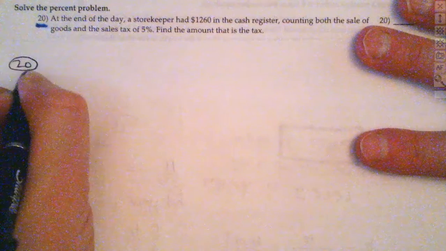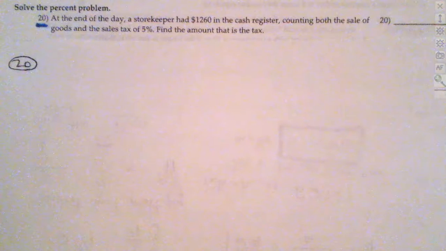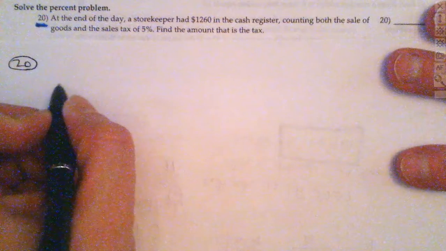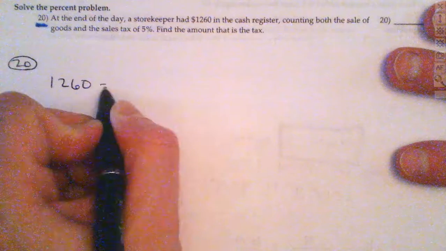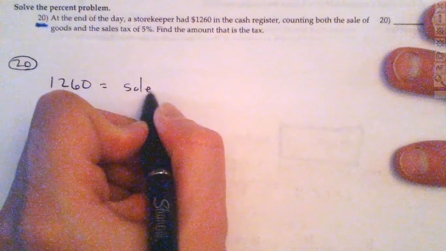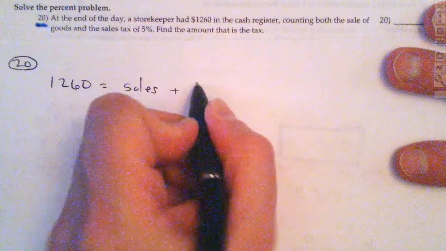Now let's review taxes. So again, taxes, well, that relates to a percentage of the amount spent. So the more money that you spend, the more you're going to pay in taxes. You're going to pay a lot more in taxes on a brand new car than you would on a new television. The same percentage rate, much different amounts though. So we're now going to look at that 1260. And what is that 1260? Well, that 1260 is the total. And that 1260 represents the sales that we made that day, plus the tax.